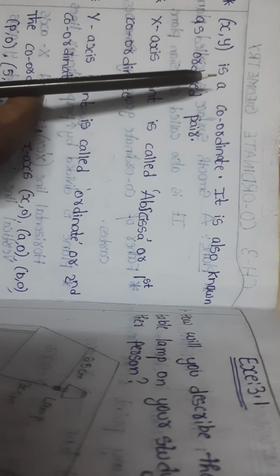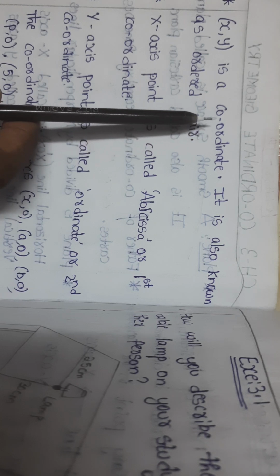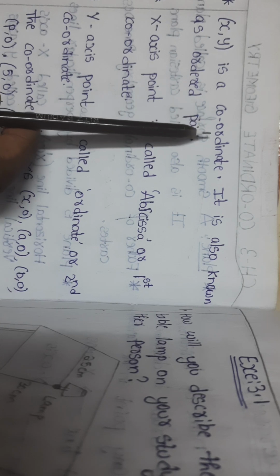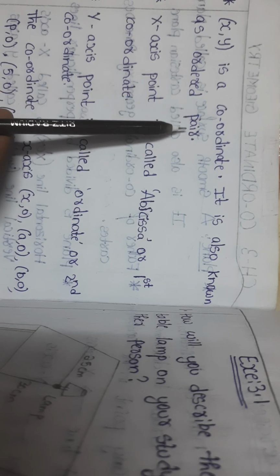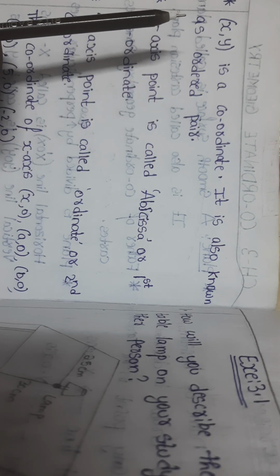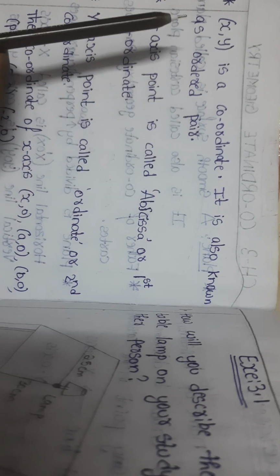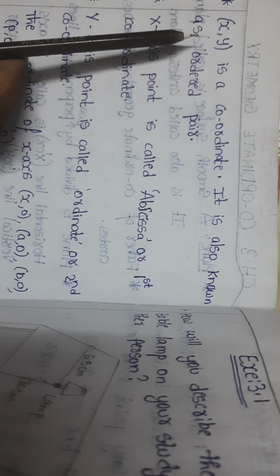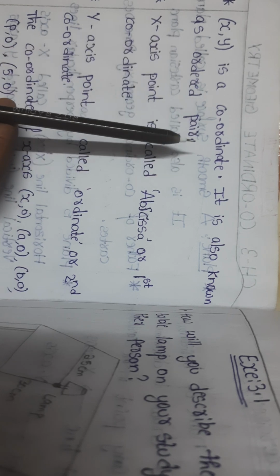This is called a coordinate, which came after the mathematician René Descartes. It is also known as an ordered pair. Why? Because first x is there, later the y term. That's why it is an ordered pair. Pair means two are there, x comma y.